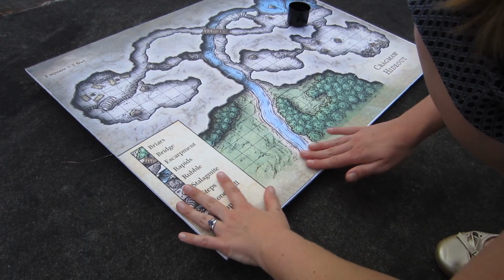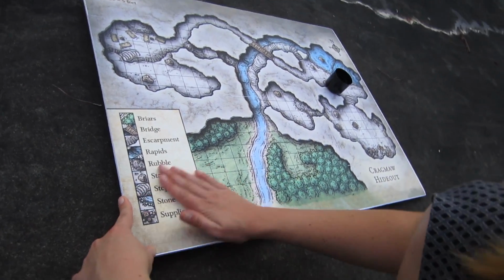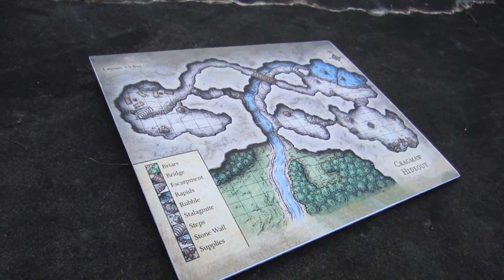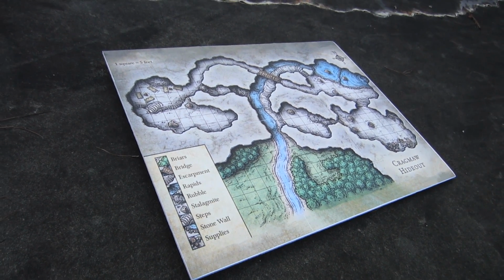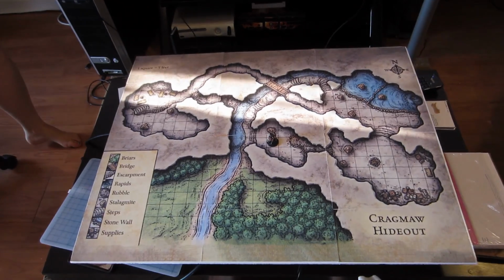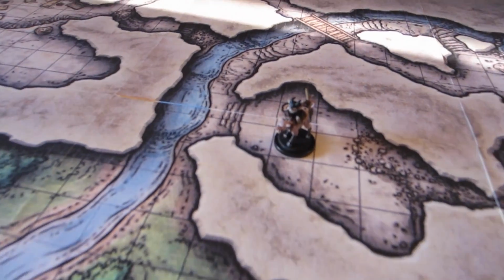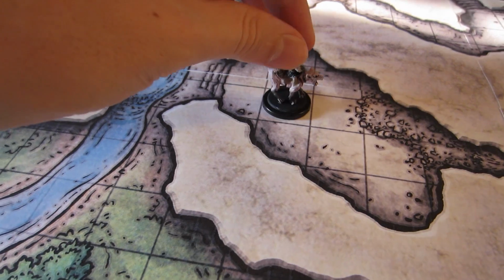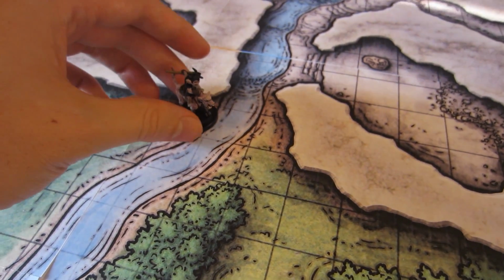Nice. That looks good. That was just a little illustration in the book, and now it's a map that you can actually play on. Good job, Mal. Thanks. So here's the completed map, and there's a mini on there for scale with a 1-inch base, so it's designed to fit in here, and it looks good.